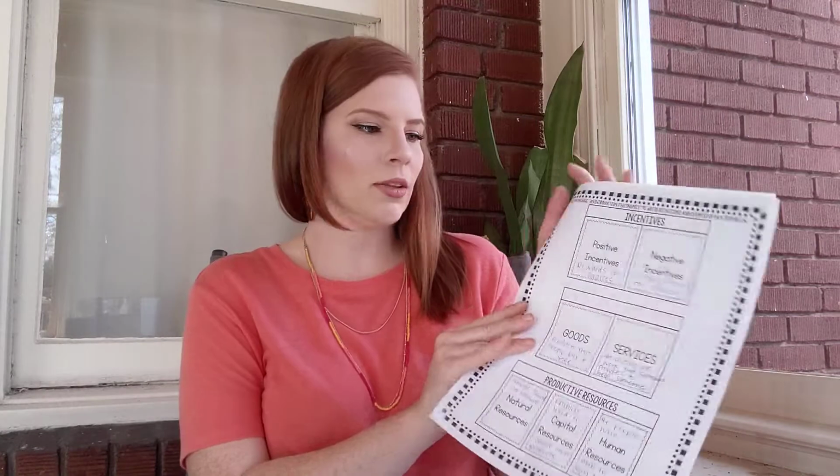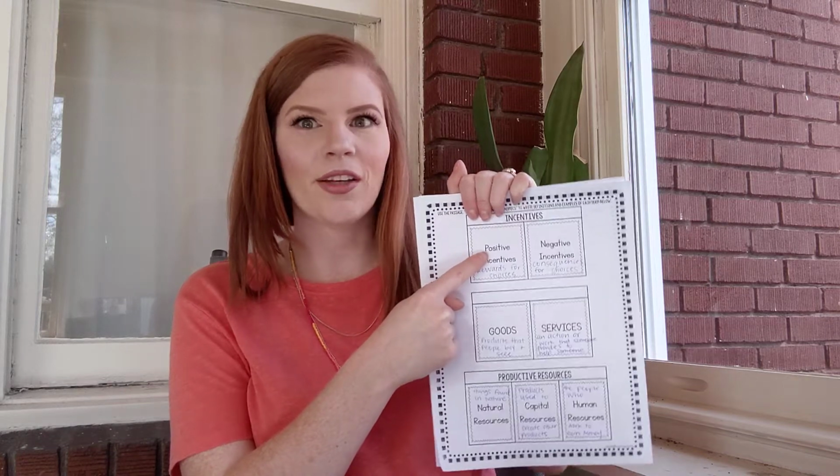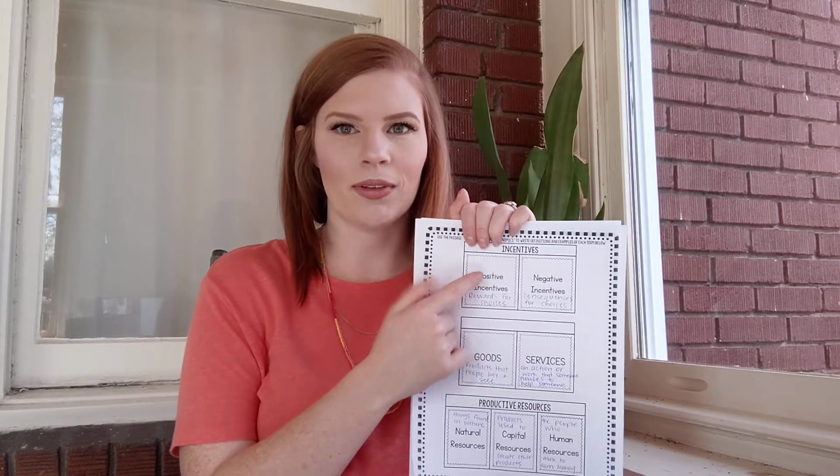Okay, so let's review yesterday. Yesterday we started our introduction to economics. We talked about positive incentives and negative incentives. Positive incentives are good things for a business to get you to come buy their product or go to their store, like the Chick-fil-A rewards app I was telling you about.